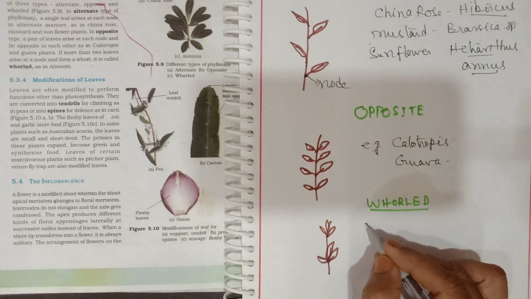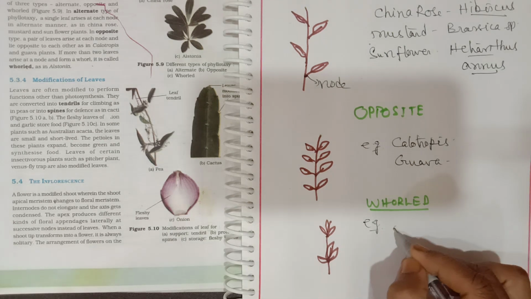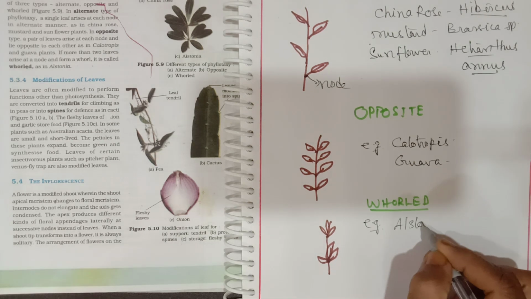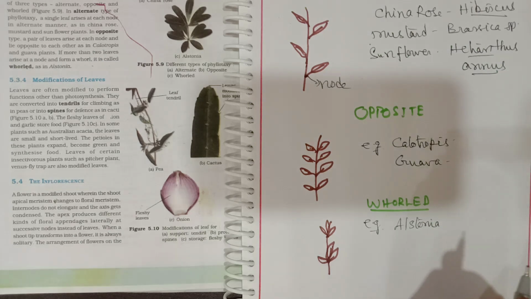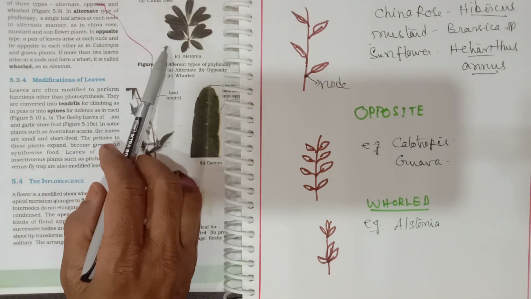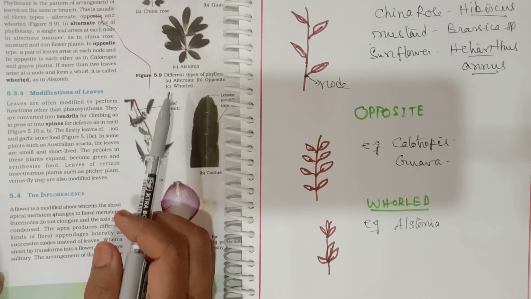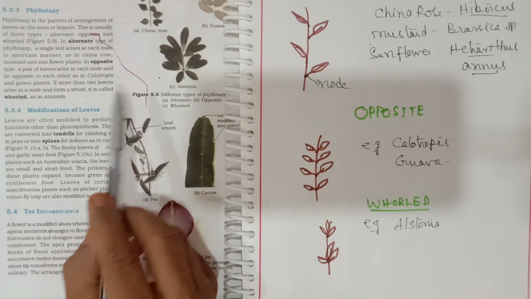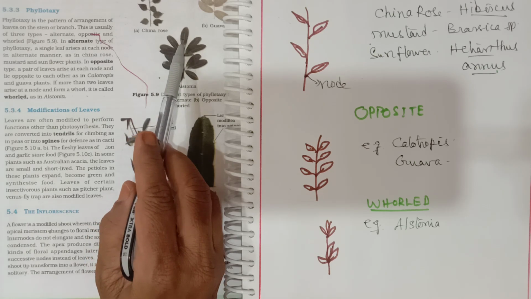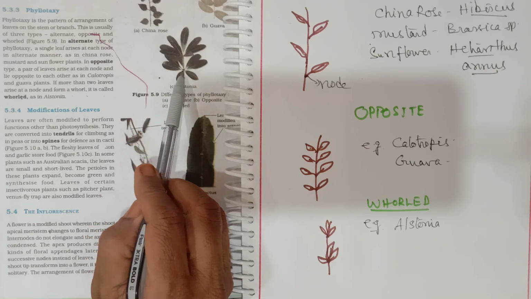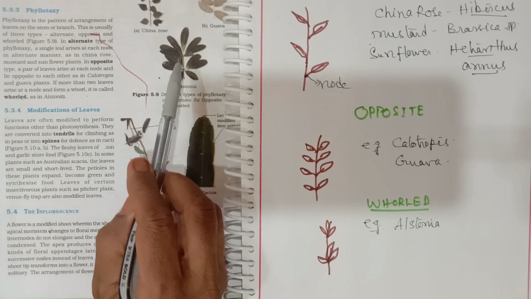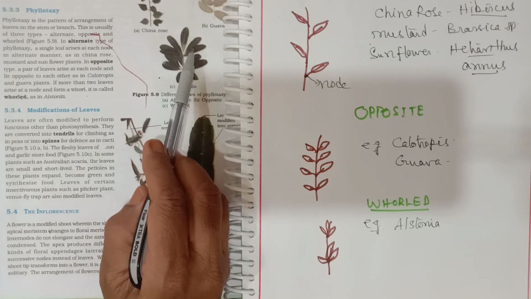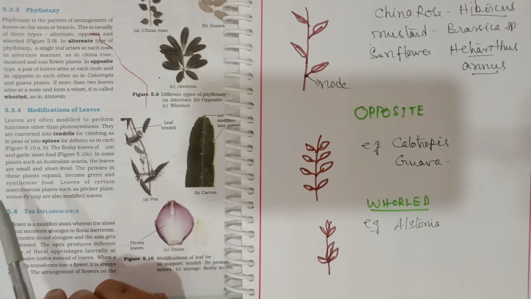For example, Alstonia. If you count the number of leaves in Alstonia in the diagram, you can easily find 7 leaves in each: 3, 4, 5, 6, 7. This is one node, another node. Two nodes are shown here. Each node has 7 leaves.